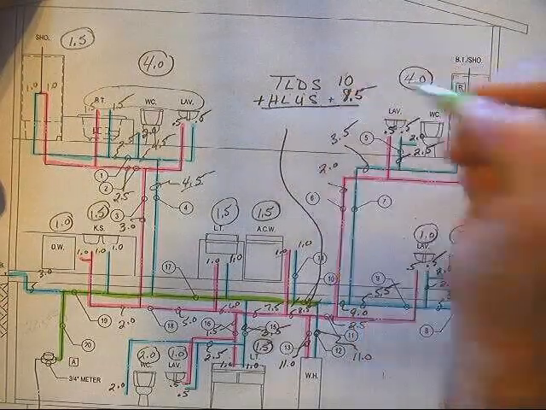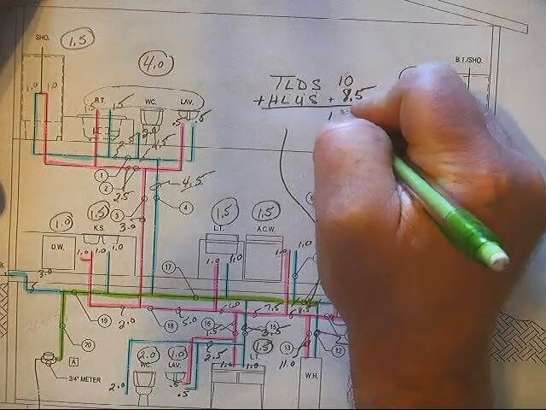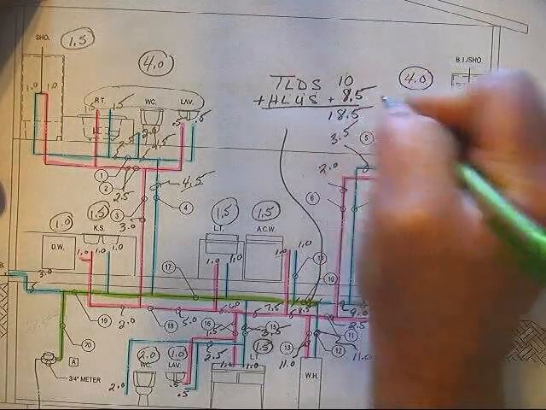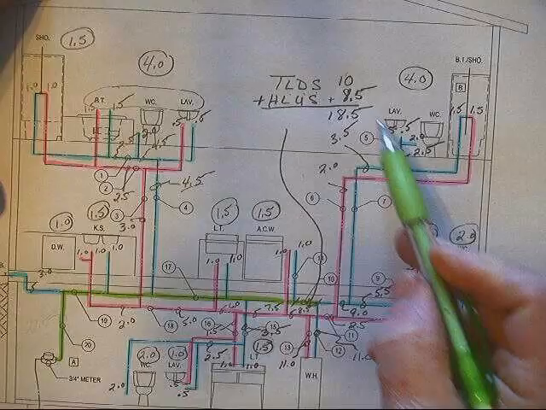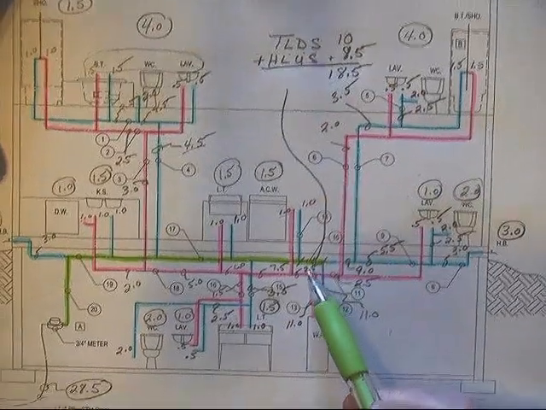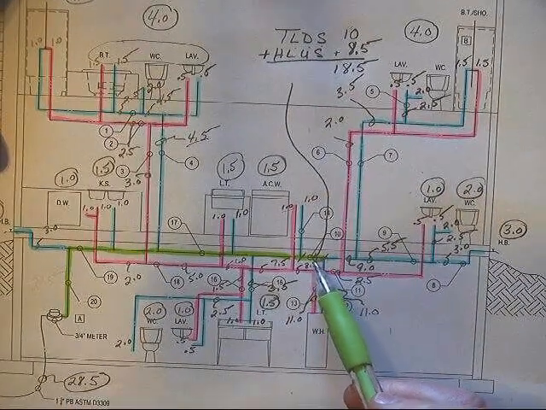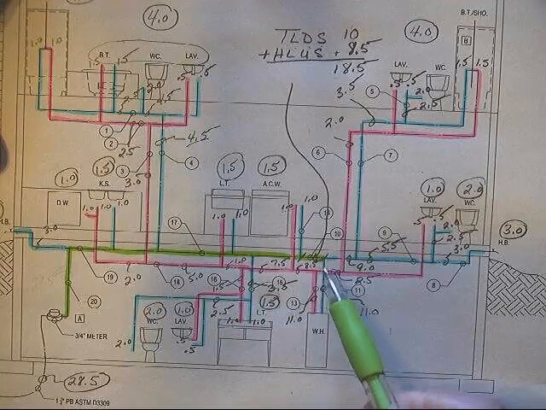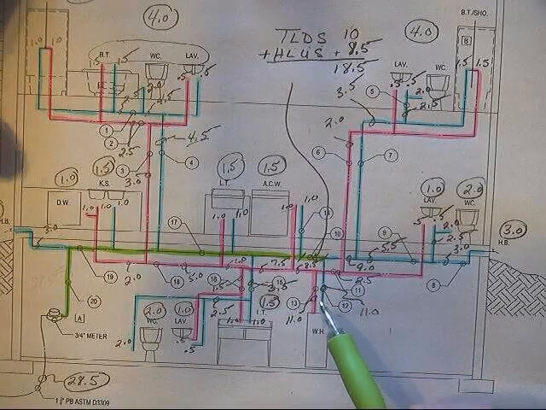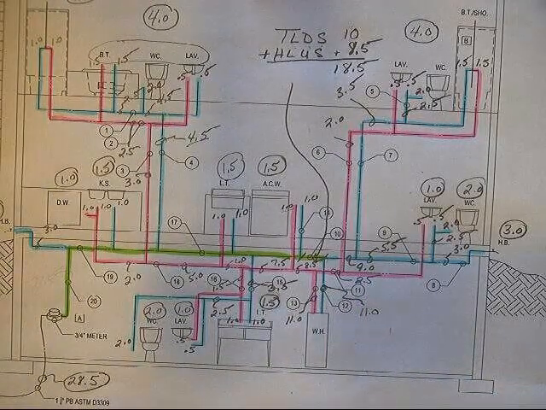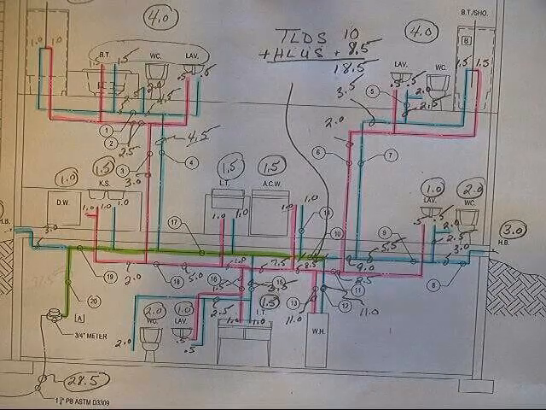When we add those together, we end up with 18.5. And that is the load on the piece of pipe immediately before the water heater tee. We have now completed this step of assigning the water supply fixture unit loads to the water distribution piping.